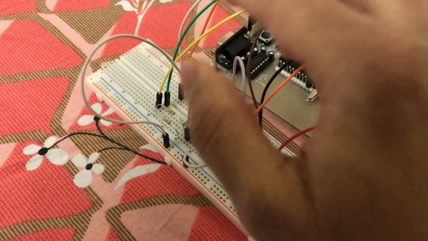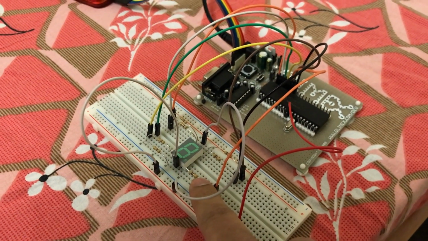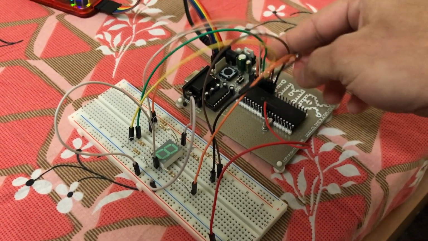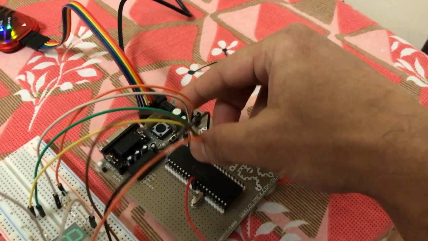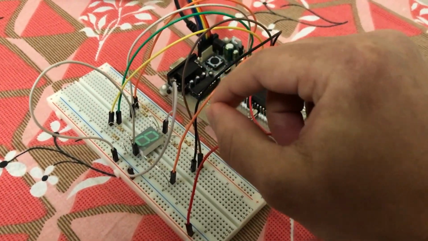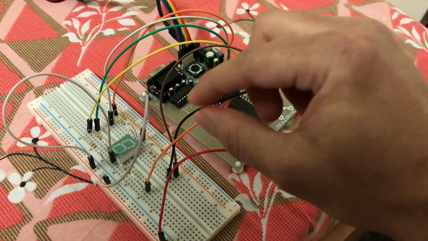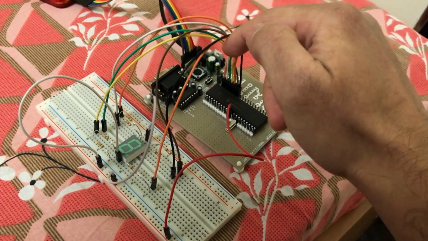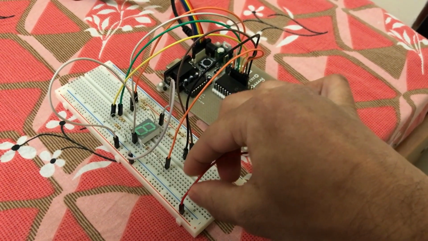Now coming to the circuit, this is a 7 segment display. Here each segment is connected with a 470 ohm resistor, and the other end of the resistor is connected to port B, that is from the RB0 pin till the RB6 pin. For example, segment A is connected to RB0, segment B is connected to RB1, and segment C is connected to RB2, and so on. And this wire is the voltage wire which is connected to the 11th pin on the microcontroller.